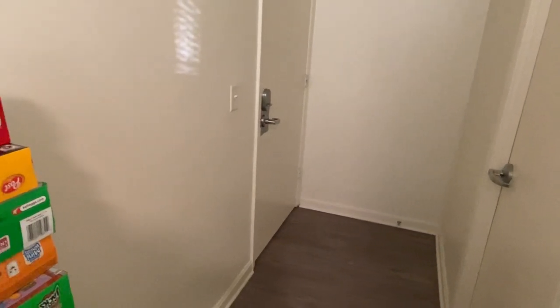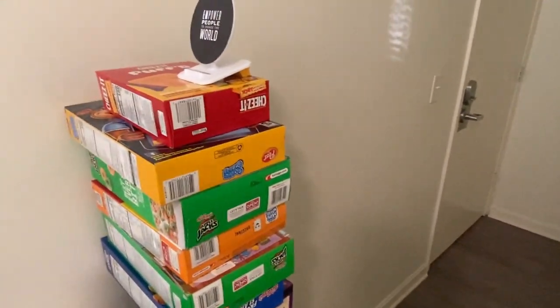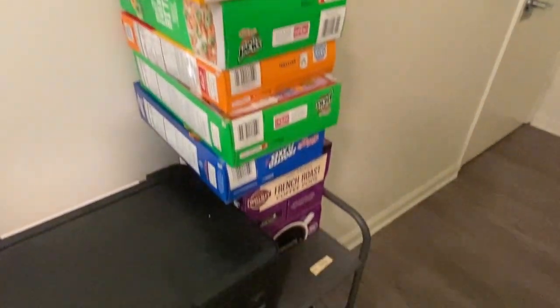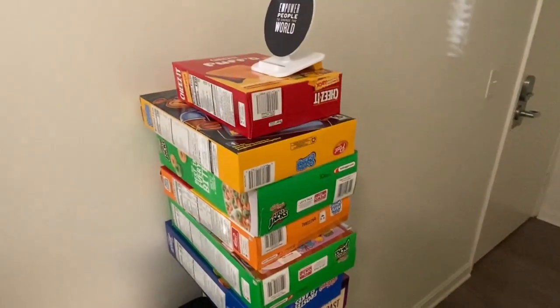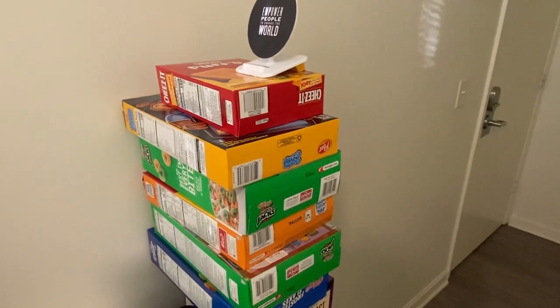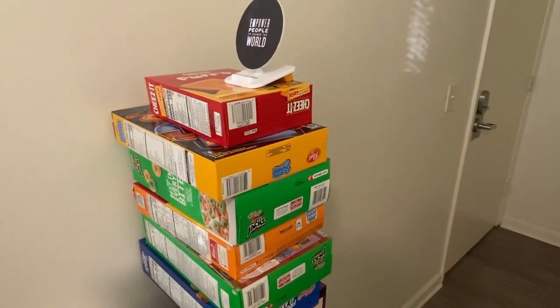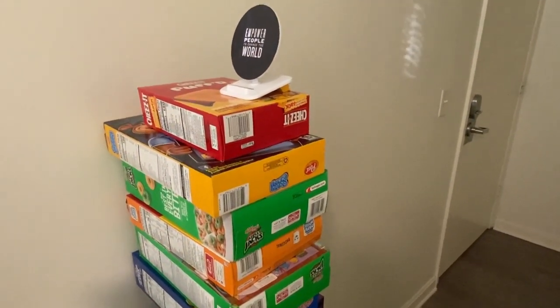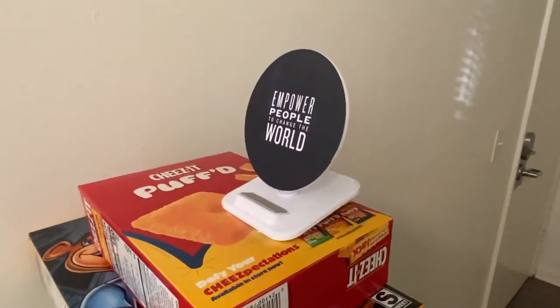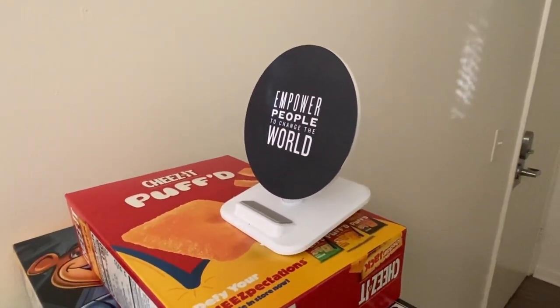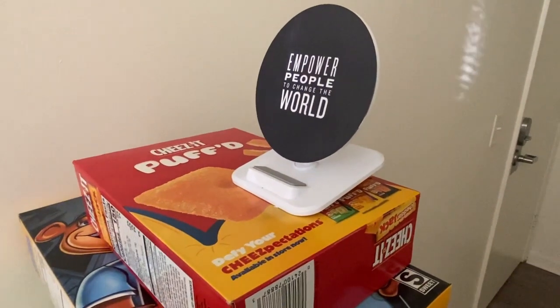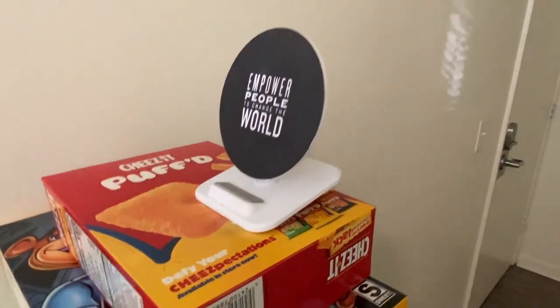In order to get a good camera angle, I've stacked up several old cereal boxes on top of this rolling cart in my room. Because my laptop doesn't have an outward camera, I've set up my phone to use as a webcam instead. On top of these boxes, right here, is a stand that I'll place my phone on when it's time to run the code, right here.